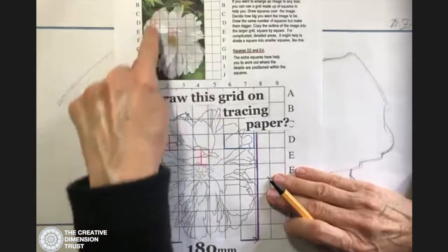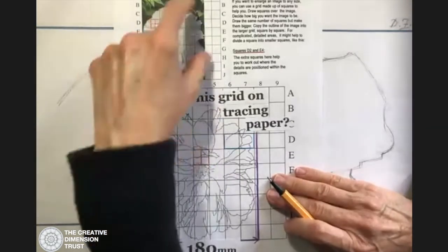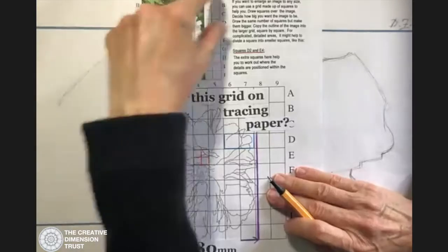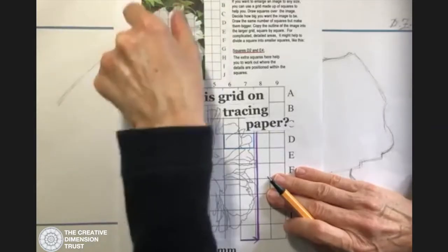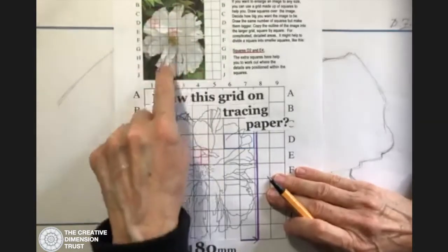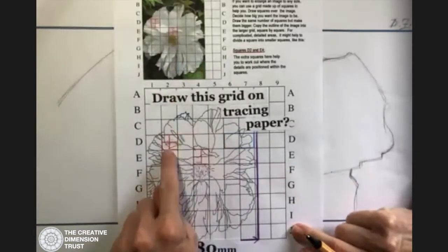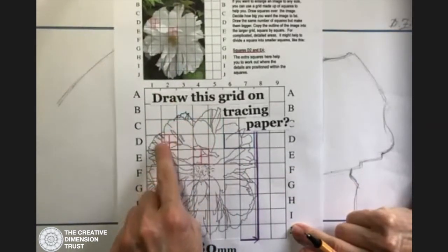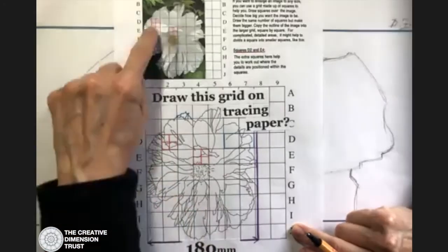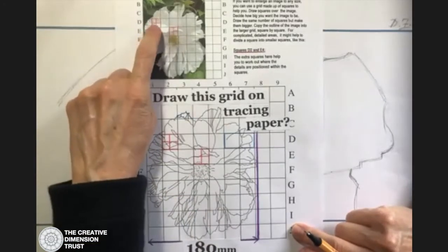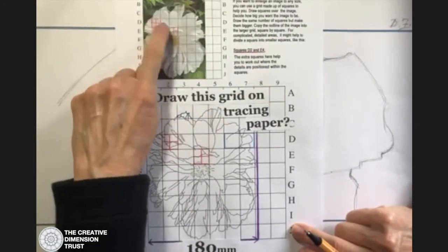If I was drawing an apple, say, I might make a grid that's just 3 squares across and 3 squares down, because I don't need all these squares for all this detail, because most of my squares are just going to be empty. I'm just following the outline around. On here, there are a couple of areas that were much more complicated, where the petals were overlapping.